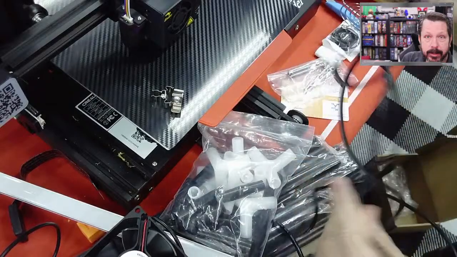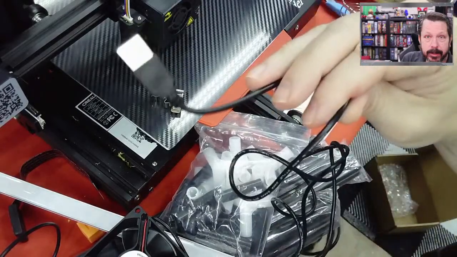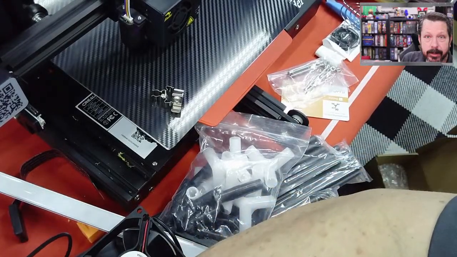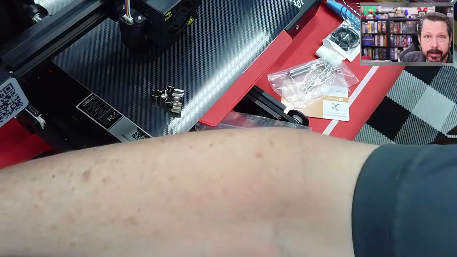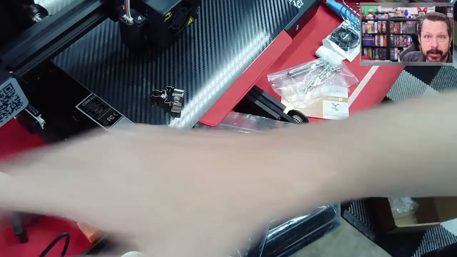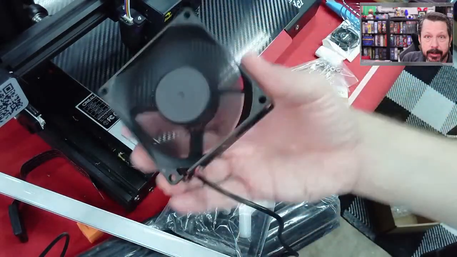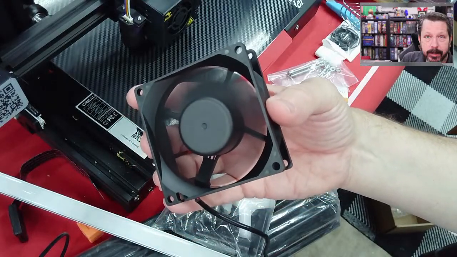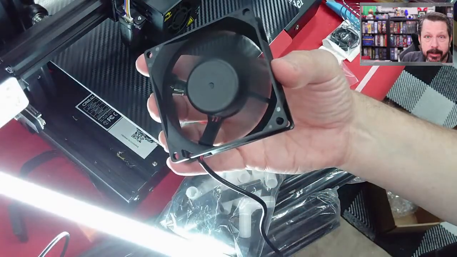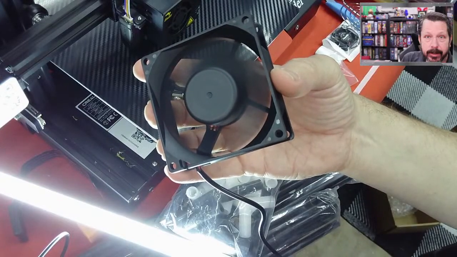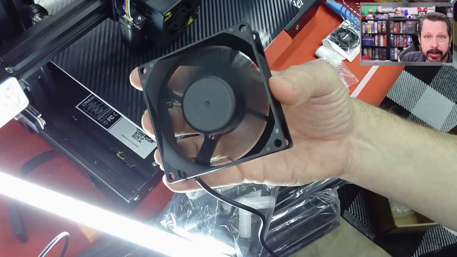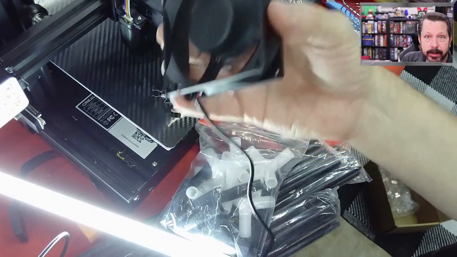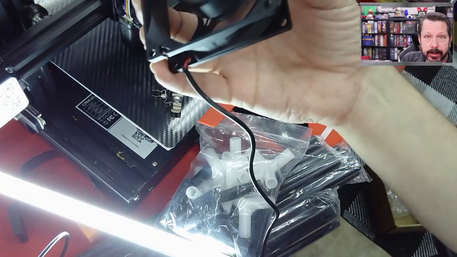Let's see. So I did get this one also because it will just plug into the Pi. The Pi has 4 USB ports on it by default. Oh, all right, so that's on. It's actually a little bit, not terribly loud, but it's actually moving quite a bit of air. Light is on. I didn't notice any issues with the screen or anything like that blinking out on me. So I'm going to turn this off before it chops my fingers.